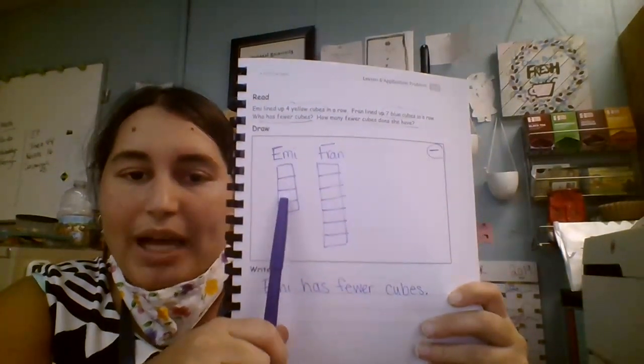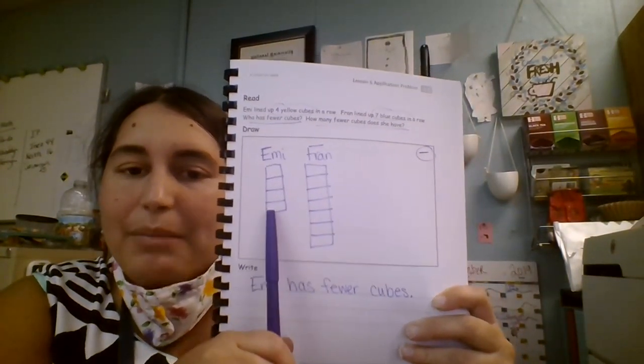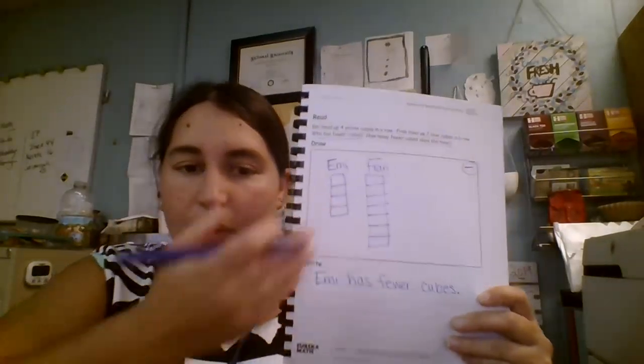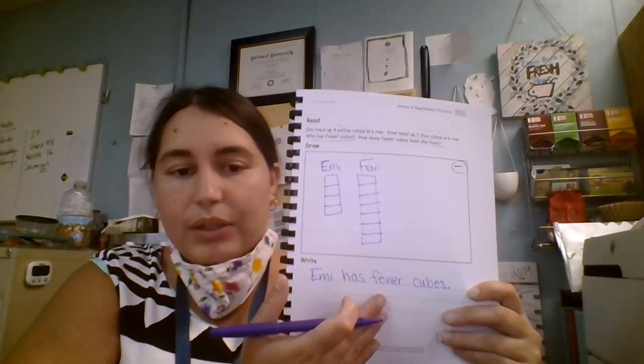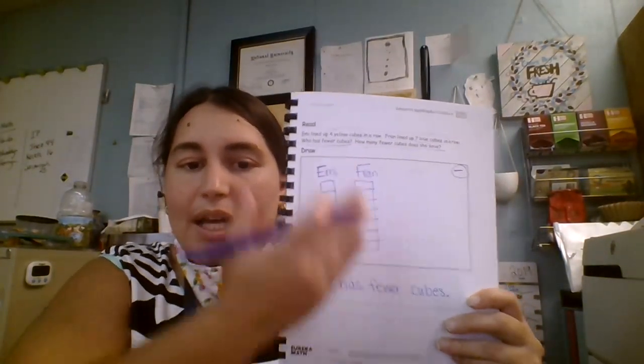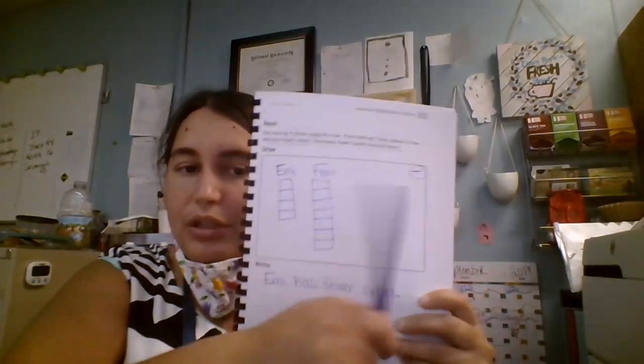So we know Emmy only has 4, Fran has 7. So how many fewer does she have? Looking at this, we can say 7 compared to 4. So we need to subtract. 7 minus 4 equals something. I notice this time we haven't been using our fingers. Let's try a different strategy for subtracting.